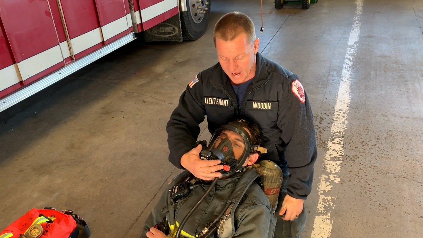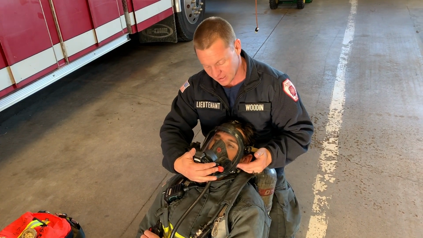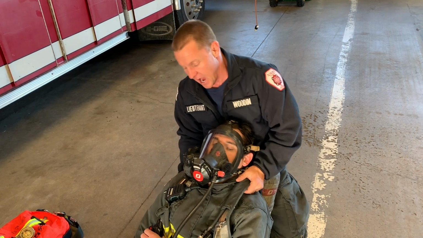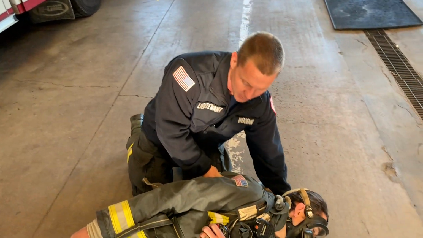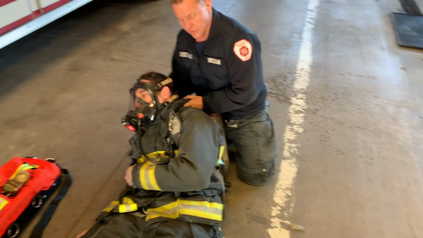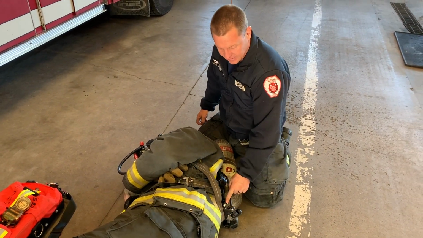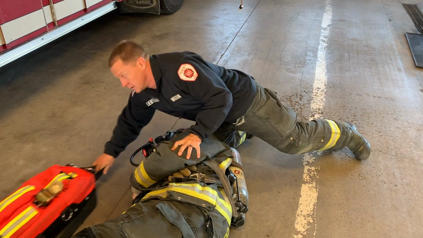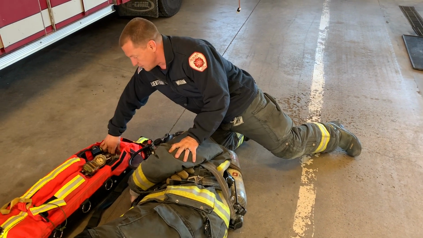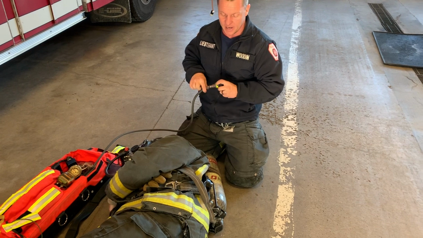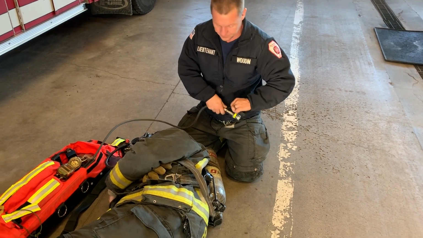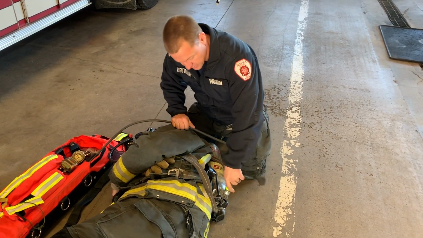Once I have that mask on and I feel like I have a good seal, I can roll the firefighter over onto their right side. That gives me access to the left side of the pack, where I can come down here, grab my UAC connection, and make that connection.